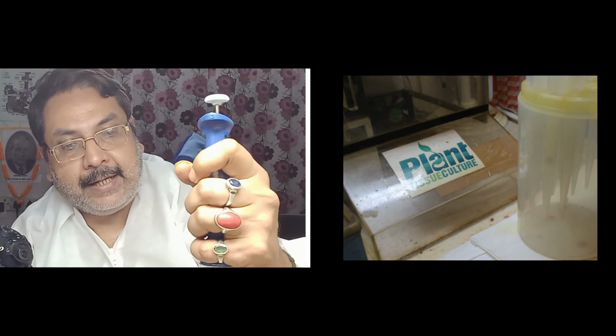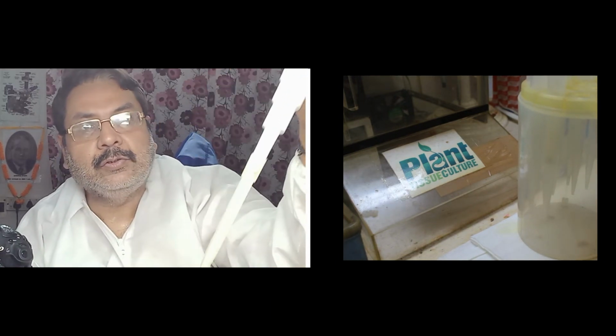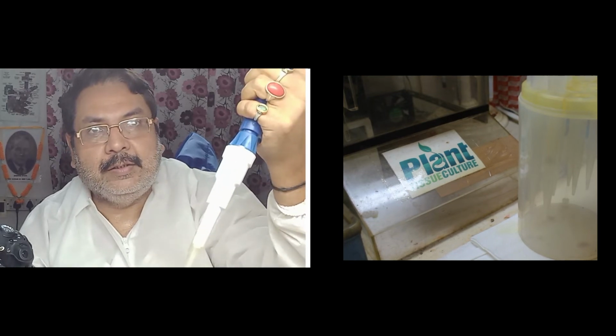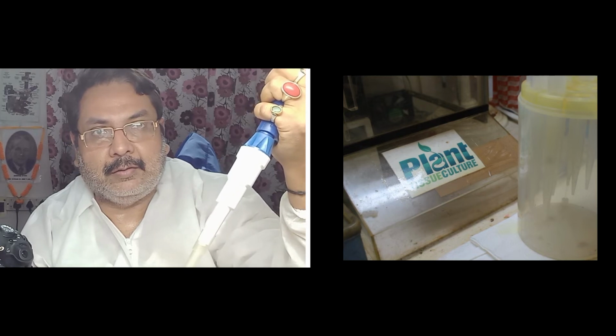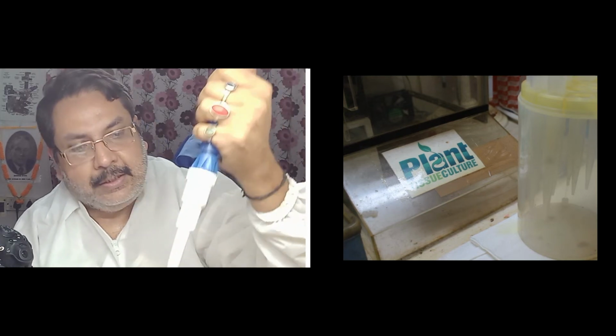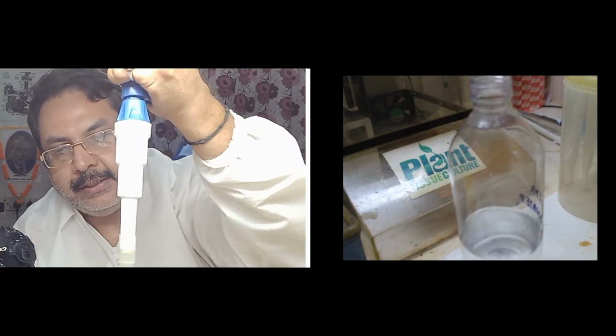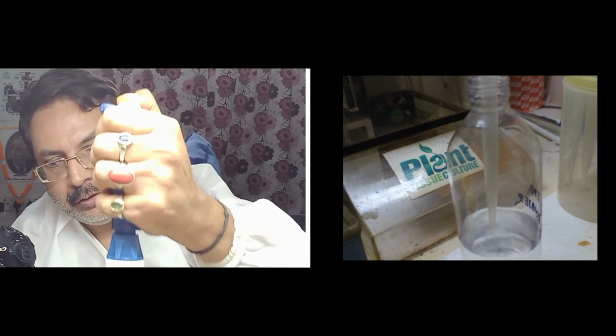This is an auto pipette, and the tip is very big. When you put the tip inside, this is the tip, and here is the tip. So this is a very big one. This is used to transfer big amounts of solutions. It works in the same way, same auto pipette. Just the volume is different. Just push the plunger as before, put it inside, and take the liquid.